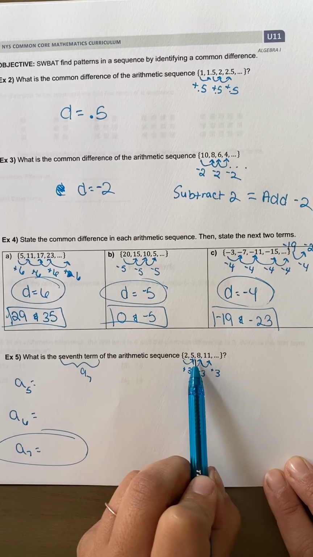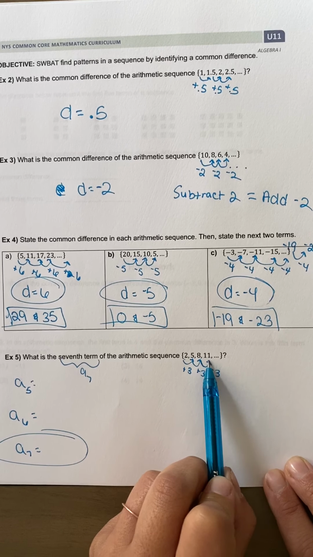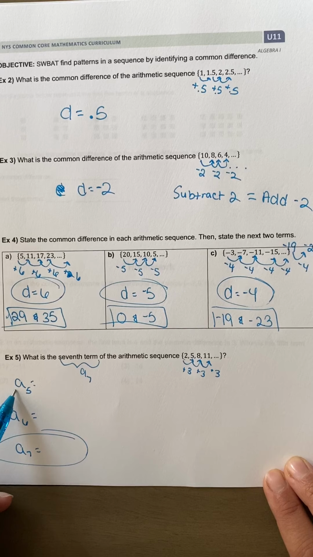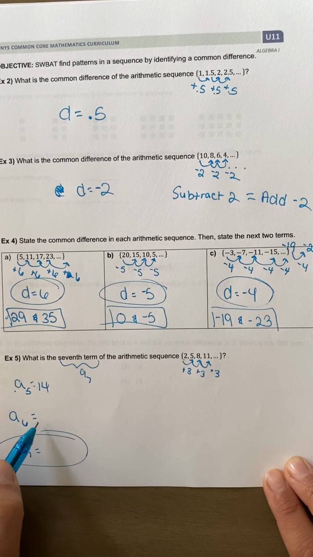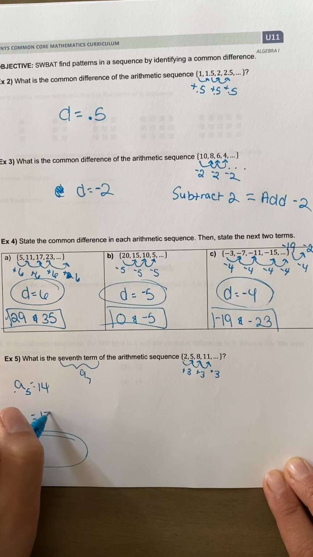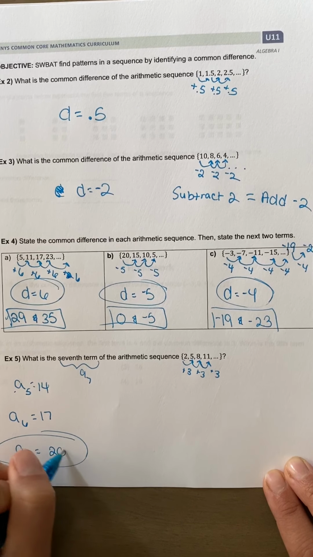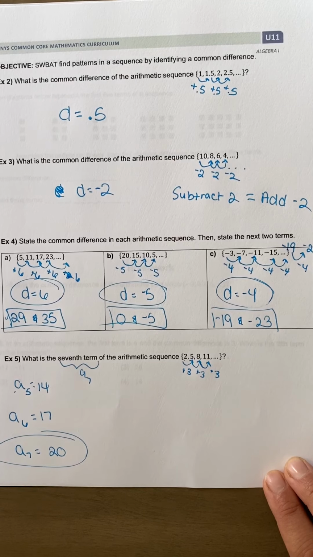All right, here's a sub 1, a sub 2, a sub 3, a sub 4. I now need a sub 5 by following this pattern of adding 3. So it's going to be 14, add 3 again, that's going to be 17, add 3 again, that's going to be 20. And that's the answer to my question.